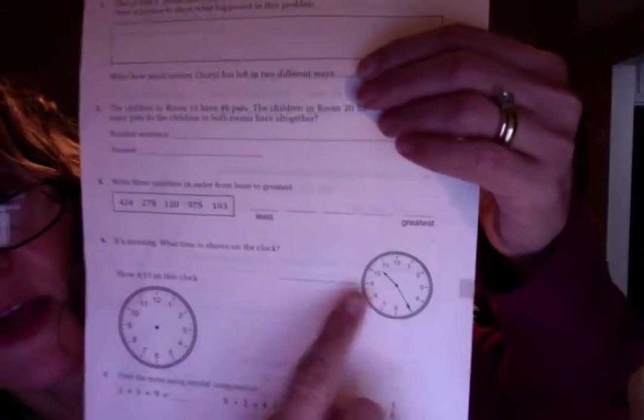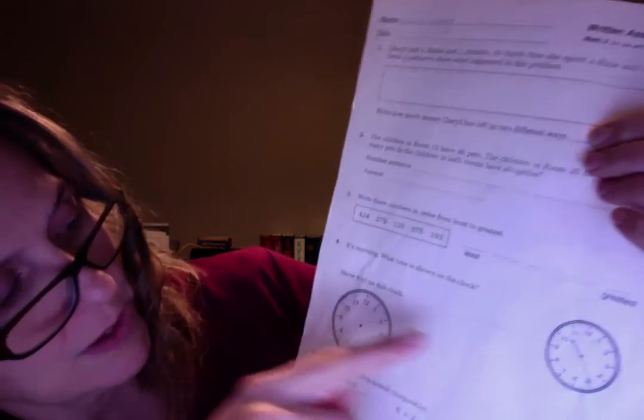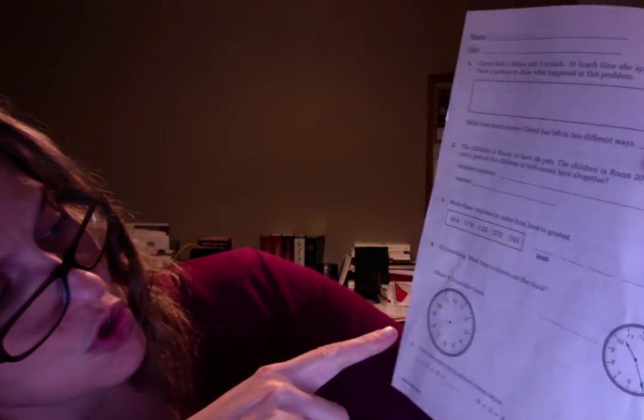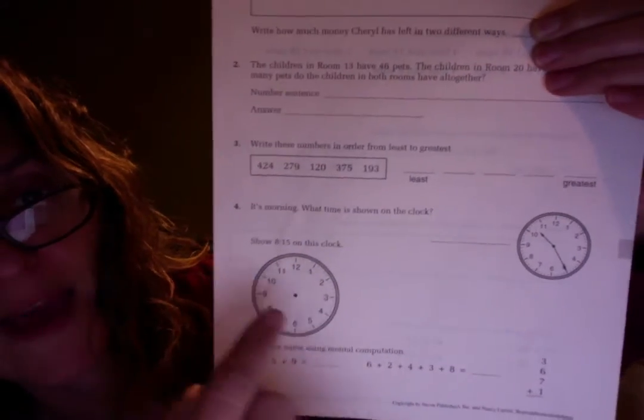Number 4, it's morning. What time is shown on the clock? So on this question, you need to tell me what time this says right here, and you need to put a label with it to show that it's morning. Then down here, you need to show 8:15 on this clock. You will put the hour and minute hand on this clock to show 8:15.